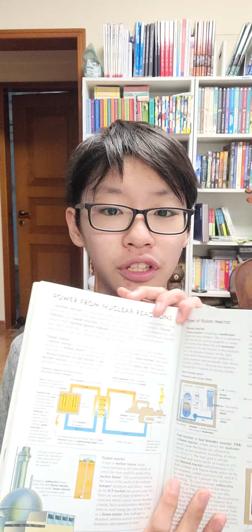I already told you about power from nuclear reactions. Those nuclear reactions can create lots of electricity. In fact, the whole world is most likely using one form of energy or another to power themselves.